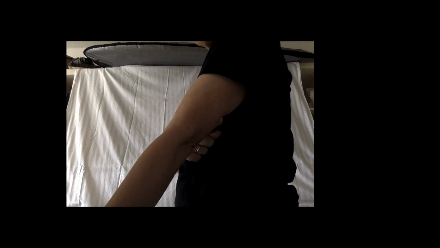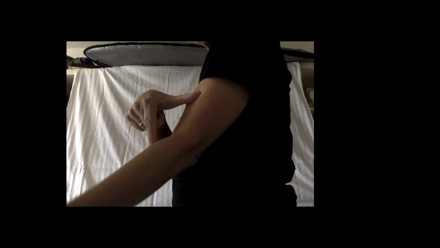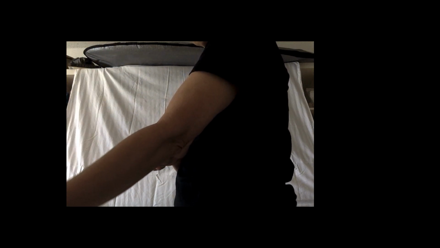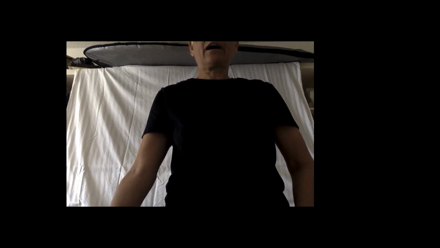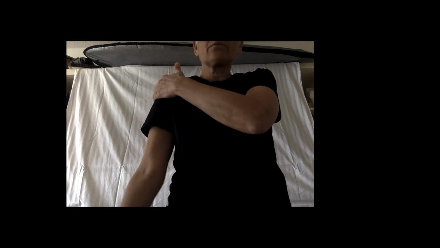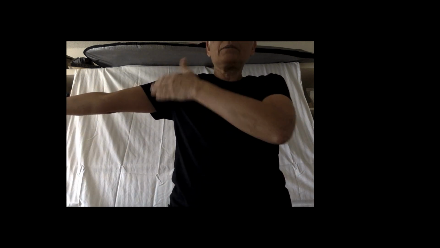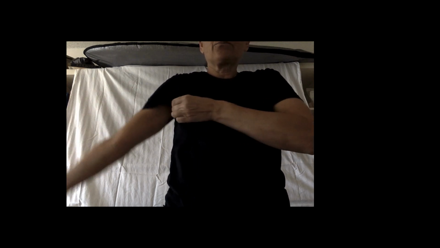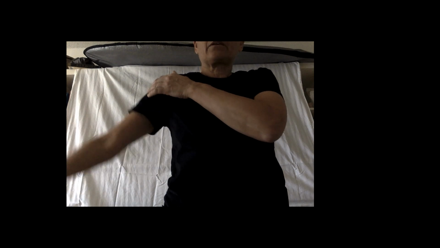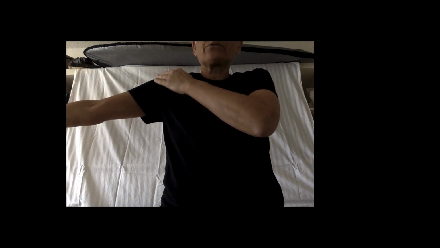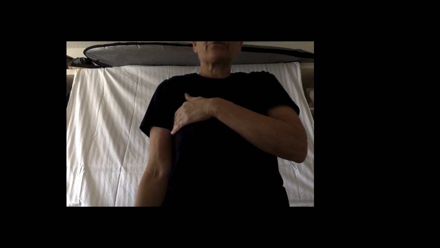The origin point stays still, the insertion point goes for a ride. Origin, insertion. The insertion bone moves. Muscles on the front pull forward. Muscles on the back pull backwards. We'll also find out that muscles on the outside of the arm pull outwards, and muscles here in the chest pull the arm inwards. Muscles on the outside pull outwards, muscles on the inside pull inwards.